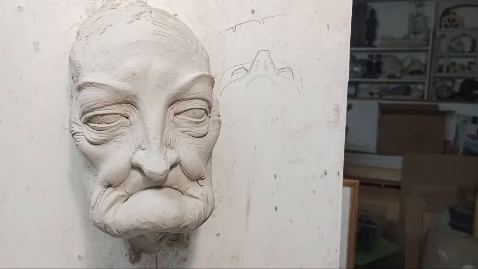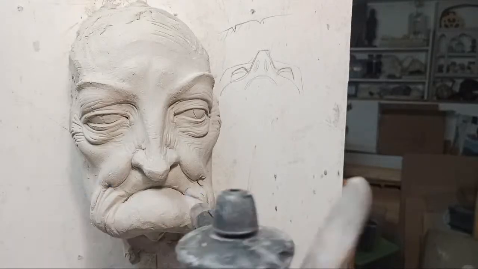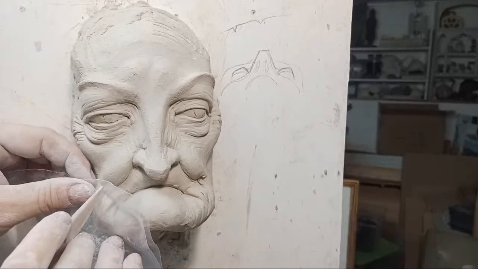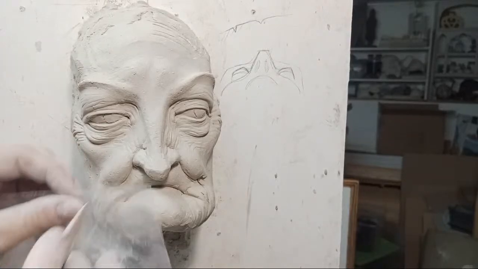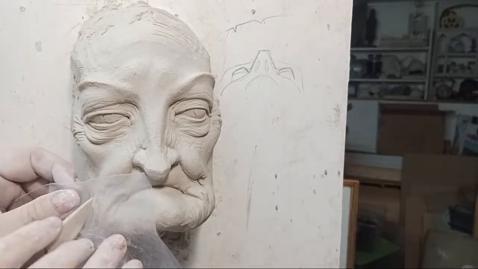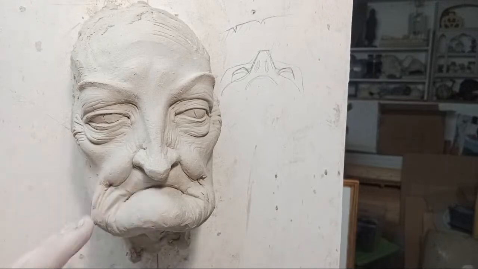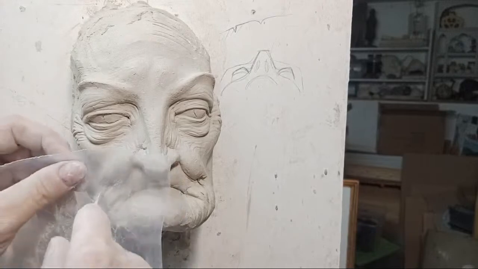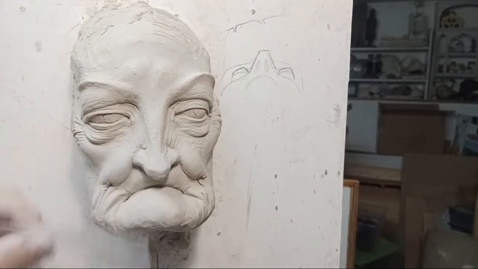I'm going to change the plastic because it's too dirty. Oh, well, this is an old one. So I have these first lines I made. They are stronger, but now I'm going to make thinner lines that are like secondary wrinkles.